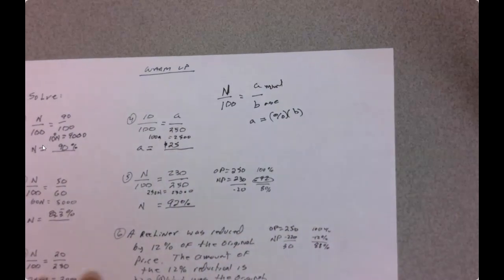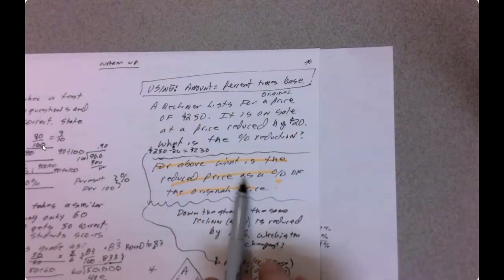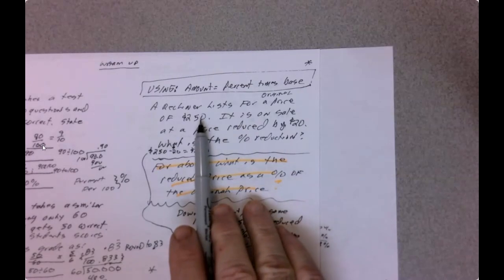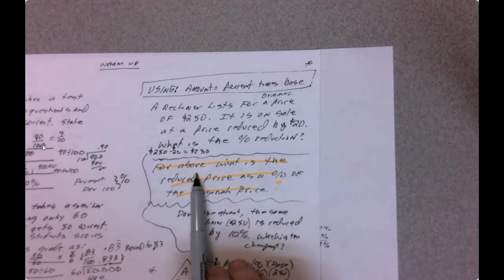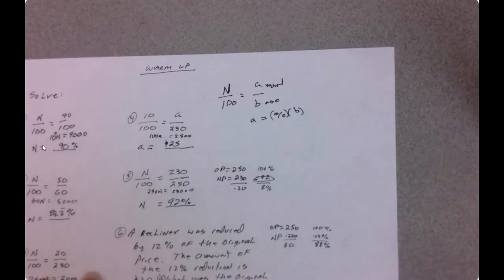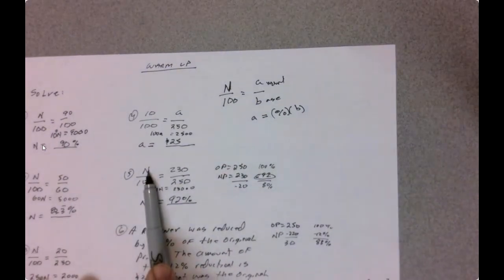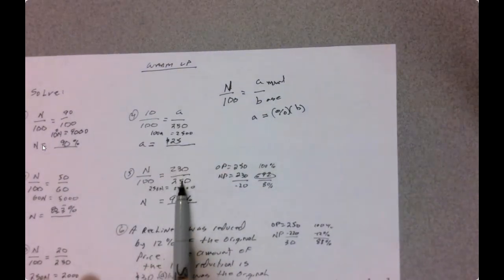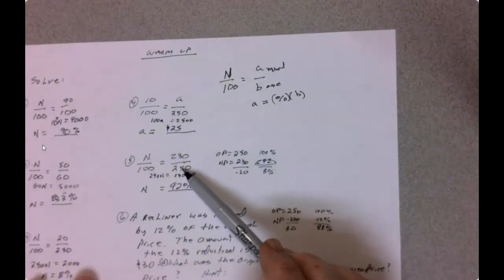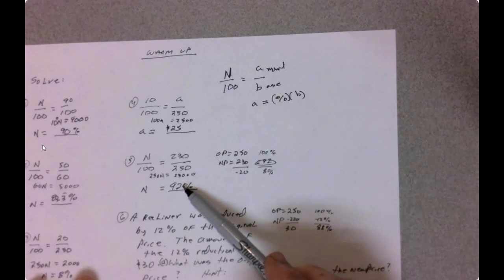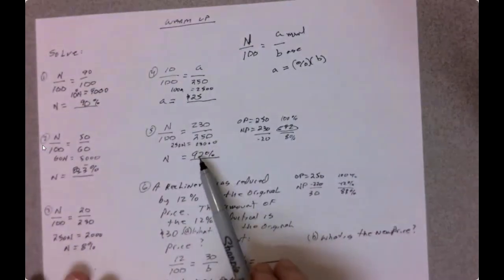The one question that we didn't answer the other day was for this above situation where it was originally 250 and was reduced by 20, the new price is 230. So the question was, what percent of the original price is 230? So now we're going to solve for the percent number. Original price was 250, new price was 230. What percent of the original price is the 230? Well, it's 92%.